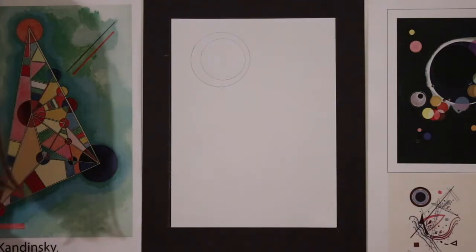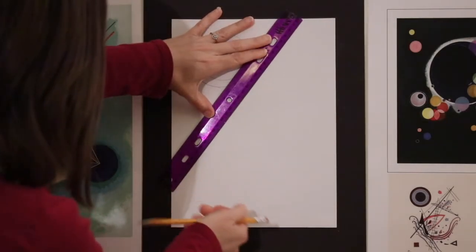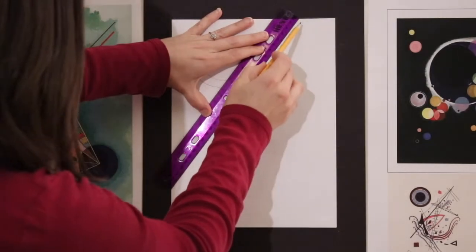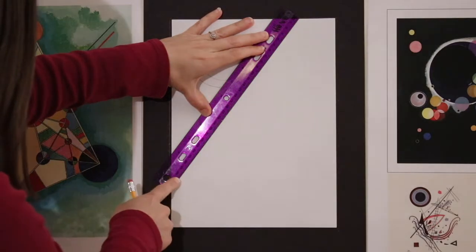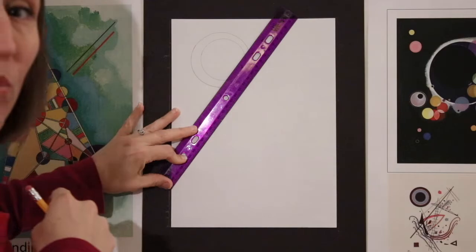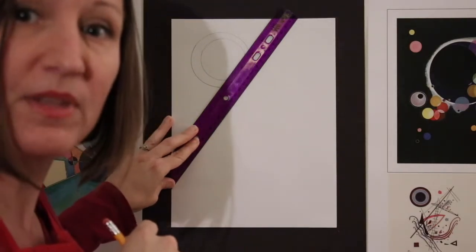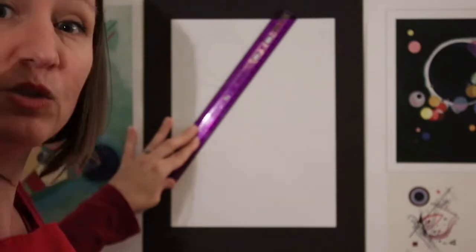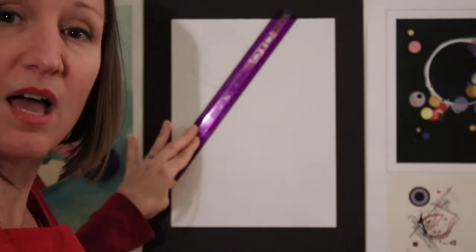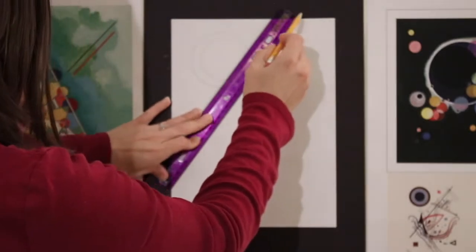I'm also going to use a ruler, and I'm just going to put lines in different areas. So I positioned this one going diagonal. Has anyone ever heard that word before? Diagonal. Can you say that? Diagonal. That's when a line goes from one side across to the other.